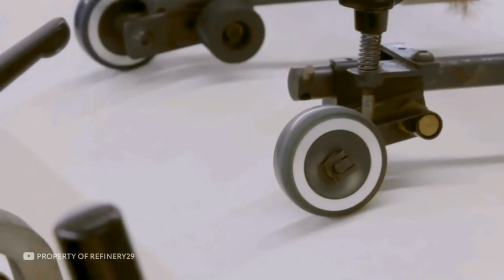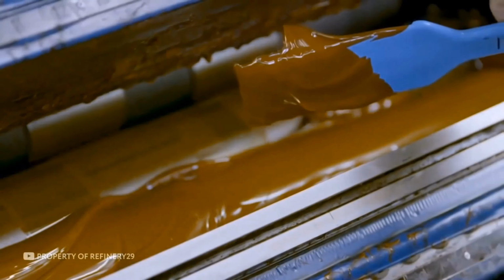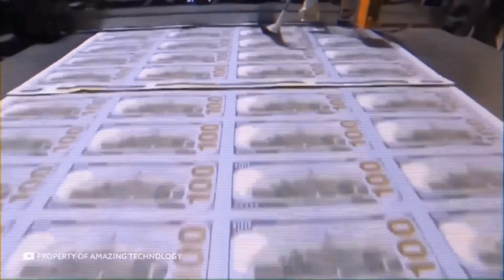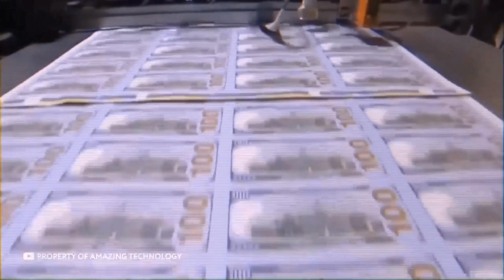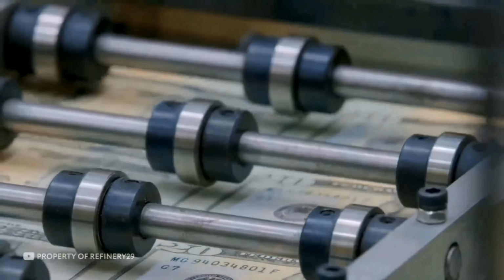To print images and inscriptions on the front side of banknotes, an engraved steel plate and black ink with magnetic properties are used. Images and inscriptions on the reverse side of banknotes are printed with green ink that does not have magnetic properties. After the ink has dried and the sheets with banknote designs are ready, they dry for 3 days, and then proceed to the next stage of scanning to detect defects.